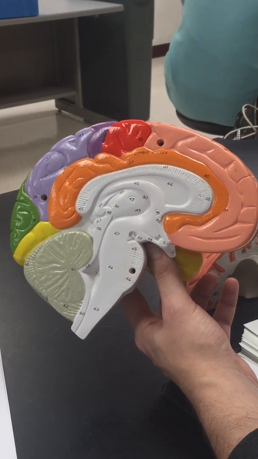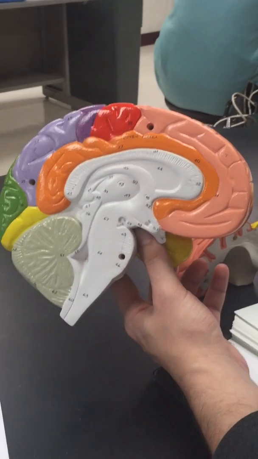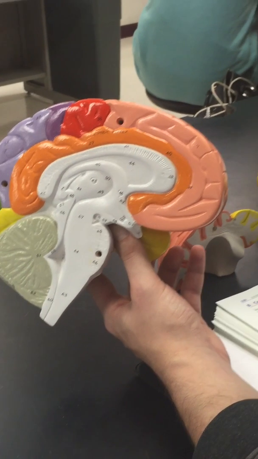Okay, and then that's it. That's everything on this model. You guys want it? So that's it? That's it. I think we got everything on the list.